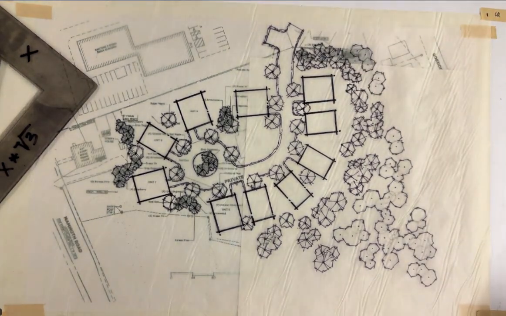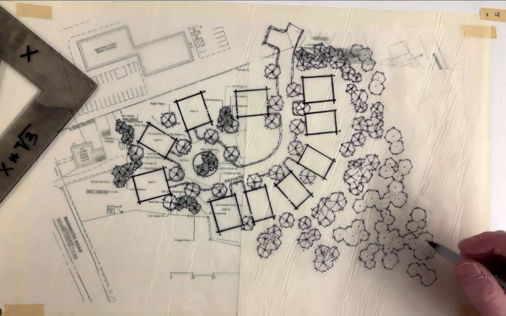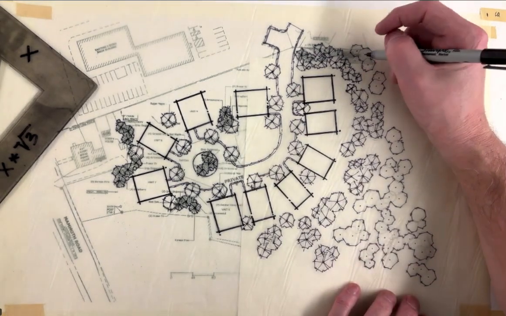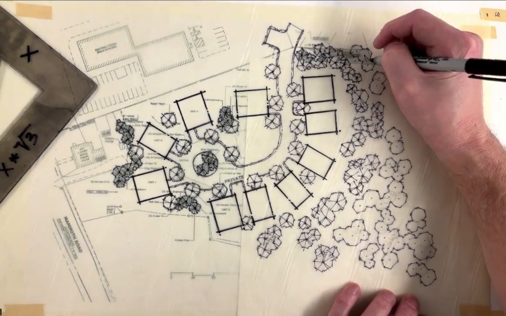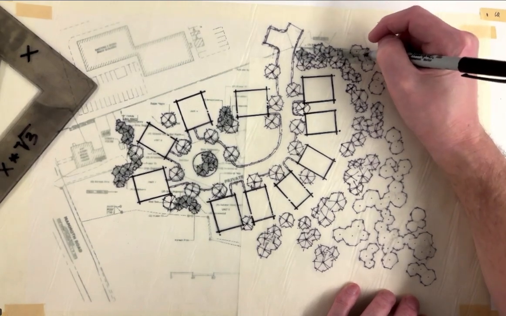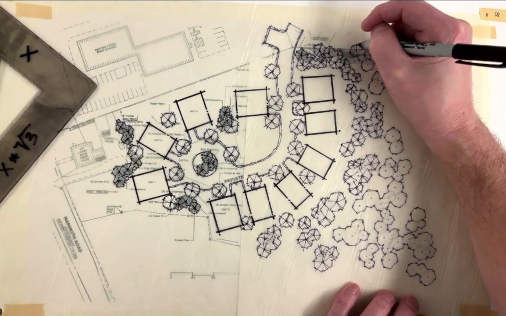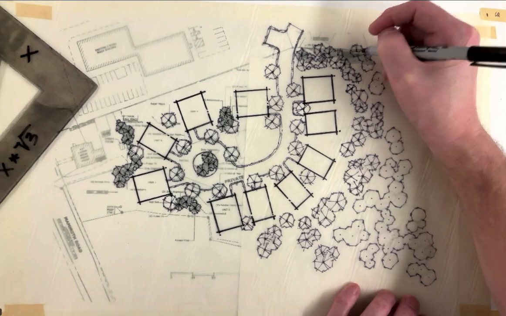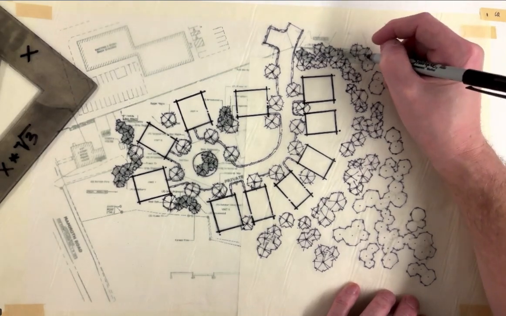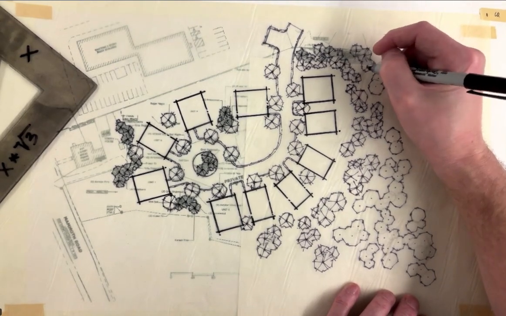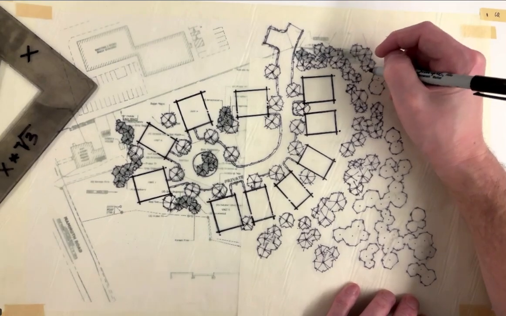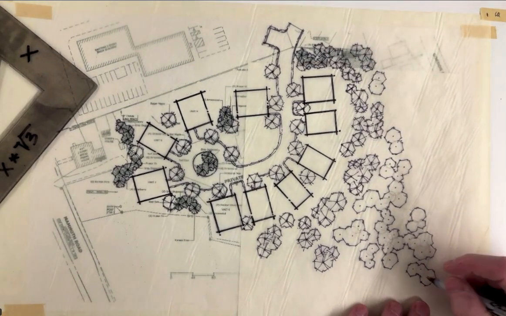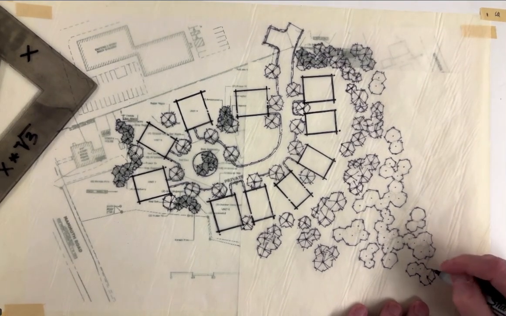Okay, now I'm going to start at some of the corners, and maybe I won't do all the trees. I'll make that call in a minute. I'm going to do some in the corners, like this little clump here. And I'm going to go down to this little clump down in this corner.